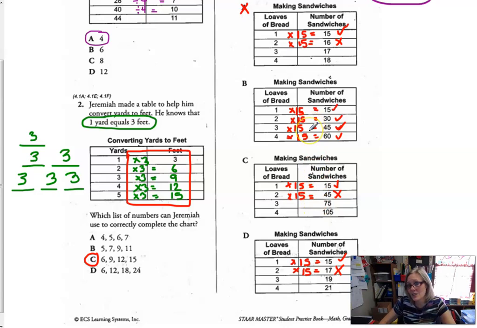Let's try to make this one work. Okay, 1 times 15 is 15. Good. 2 loaves of bread, 15 sandwiches. Well, times 15, that's 30. Okay, can make 30 sandwiches. 3 times 15 is 45. 4 times 15 equals 60. This is looking like this is the one that we probably need to have as our answer. But let's check the others.